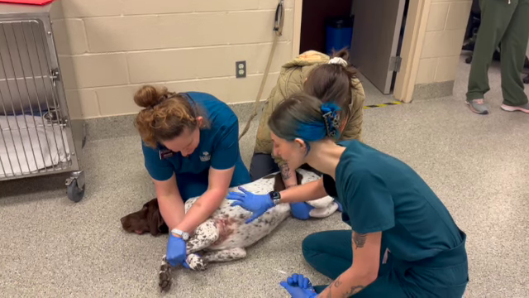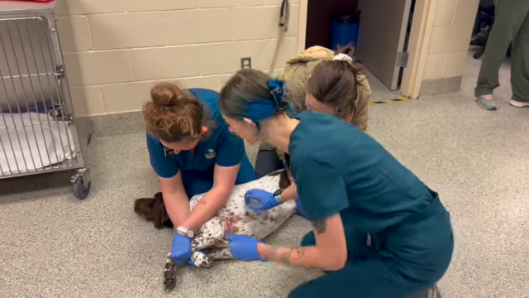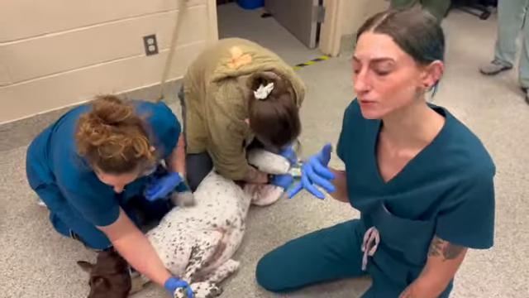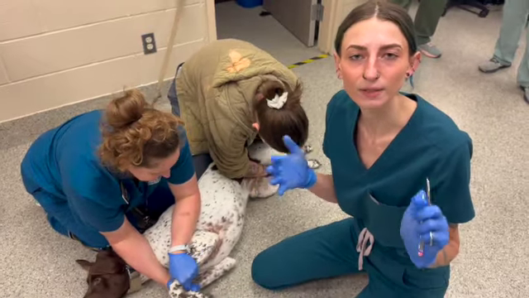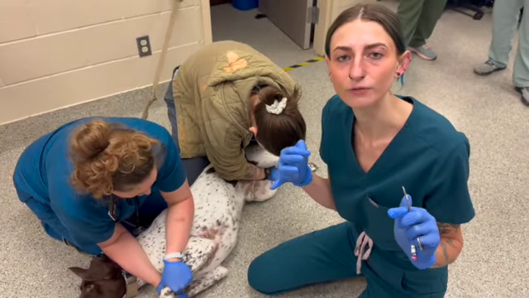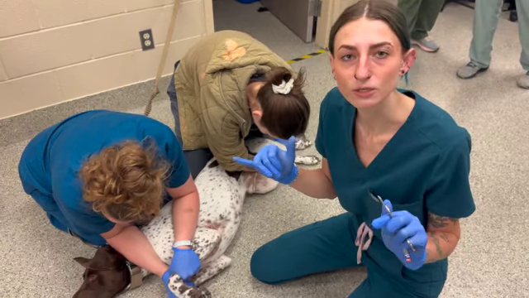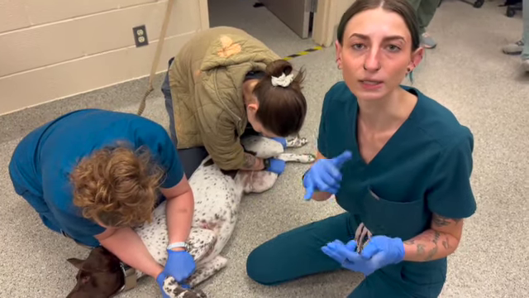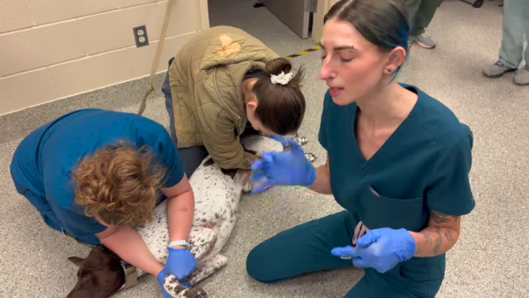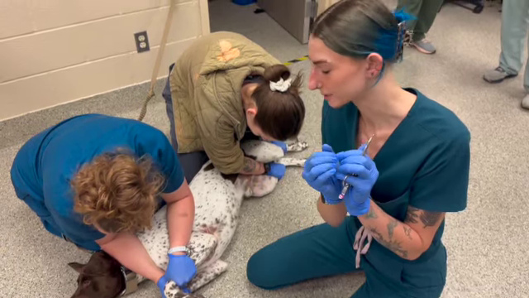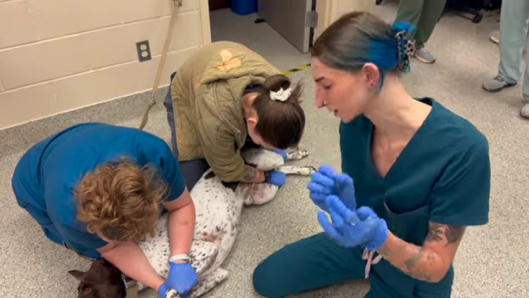Remove these sutures from Blaze today. And in order to determine whether or not the sutures are going to be removed, it's typically going to be about 7 to 14 days after the surgery or after the wound care has been performed. And you want to make sure that there's no redness or swelling or discharge coming from the suture site. And you want to make sure that the skin has come together nice and snug.